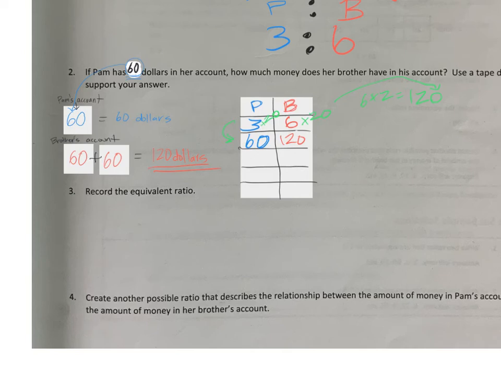And we can actually look at the tape diagram to confirm this. We can say, hey, Pam has one little piece of tape, right? Whereas her brother has 2 pieces of tape because her brother's account is twice as much. So you could also just say, well, what is 6 times 2? 6 times 2 is 12. Add in the 0, we have 120, so brother must have 120. So as you can see, there are many different ways that we can do this, okay?